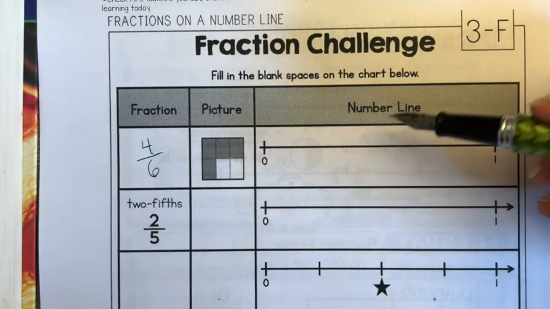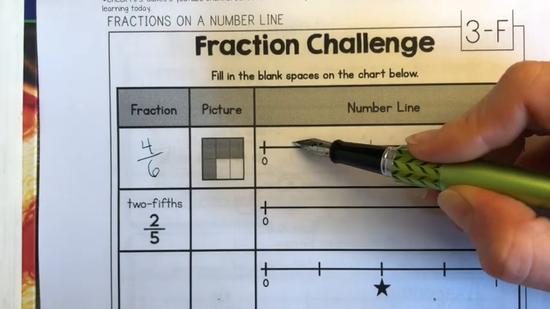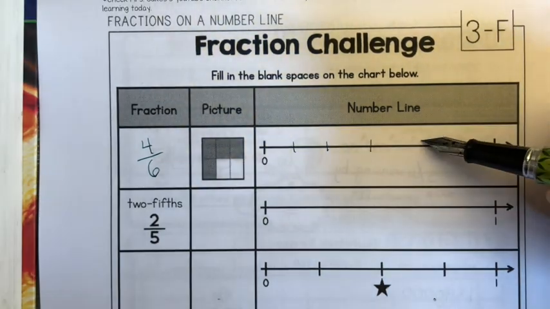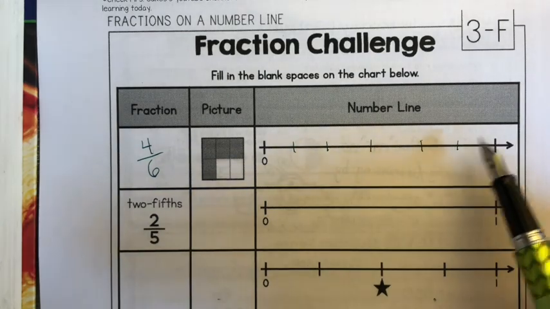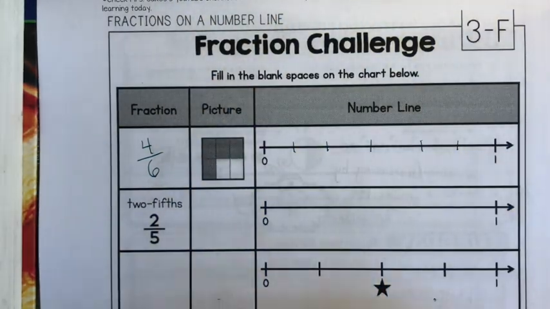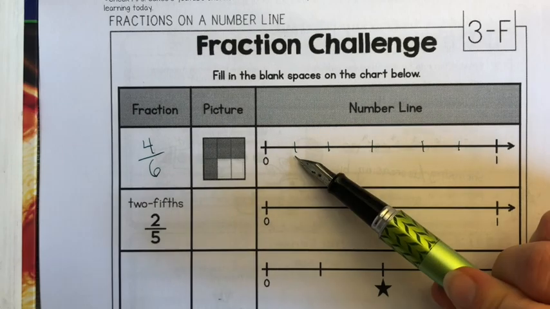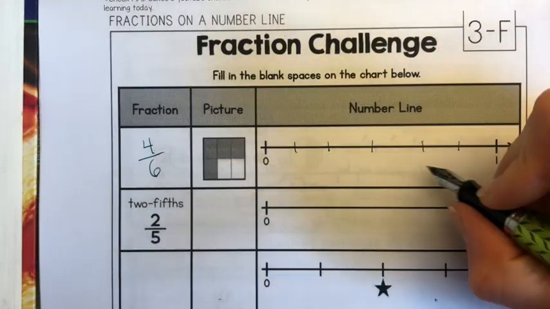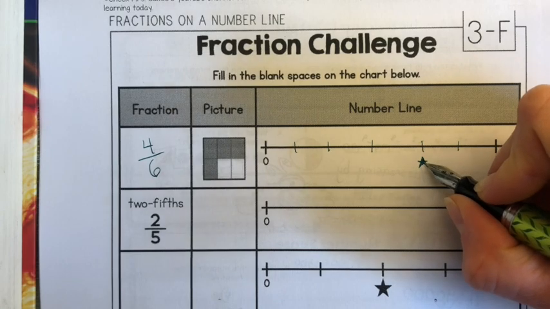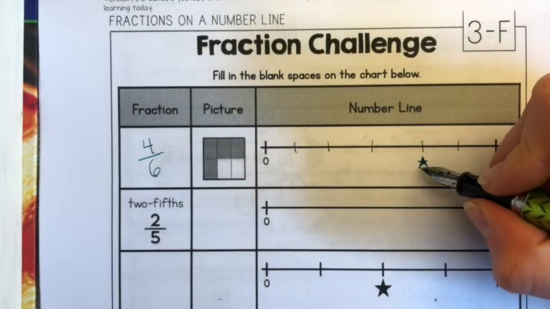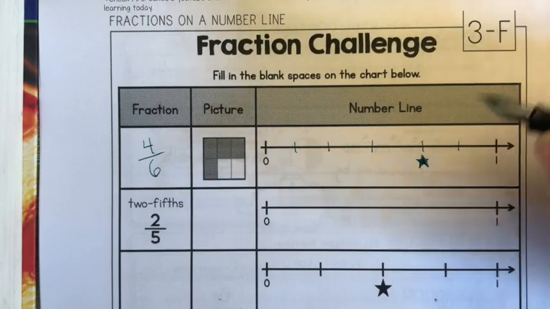So 1 in the middle, 2. It's about 1, 2, 3, 4, 5, 6. Yep, it's about equal. And all we have to do is put a star at 4/6. So 1, 2, 3, 4/6. And I just put a star right there. Okay, so that is my 4/6.